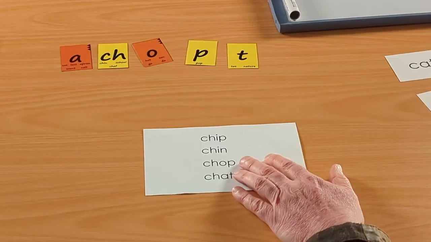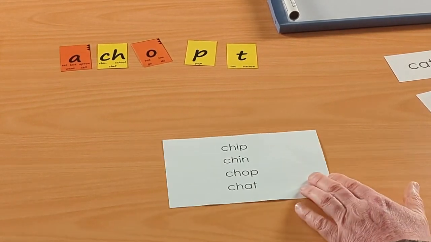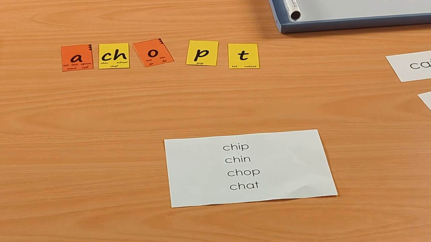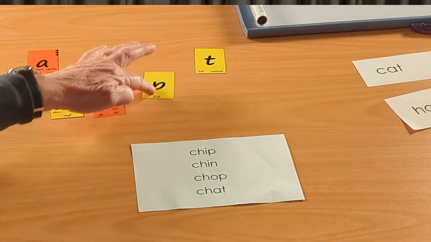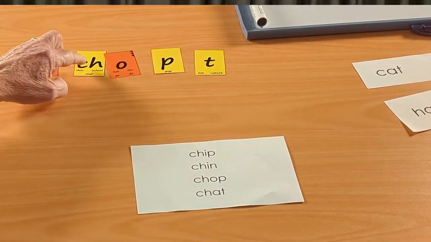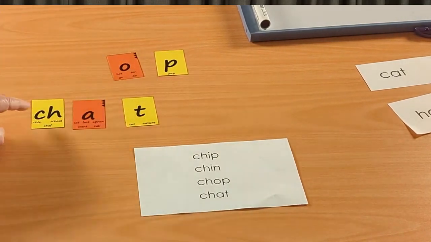So here's some other words that use the same spelling pattern with the ch. So what I'd like you to do is use these cards and make a couple of these words and read them for me. Ch. O. Okay, the word is chop. Excellent. Okay, another one. Ch. A. Chat. Great, so you do a bit of chatting in your cafe.